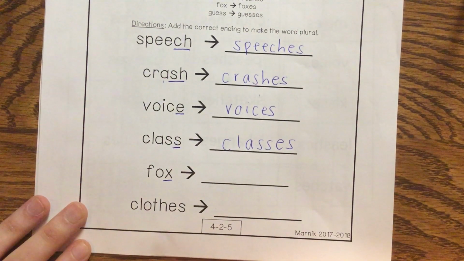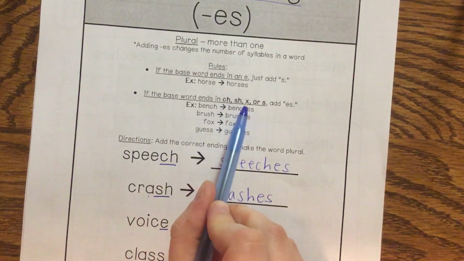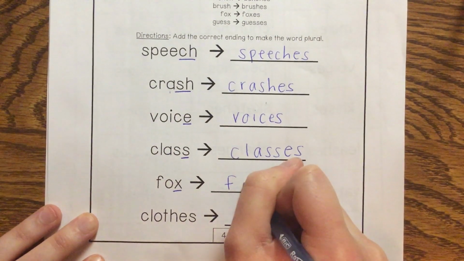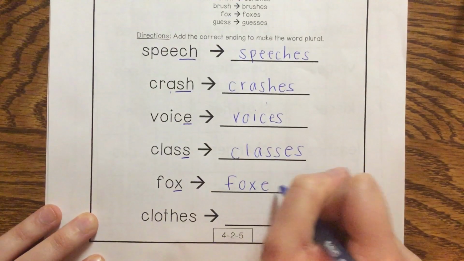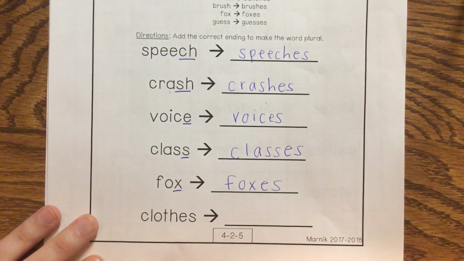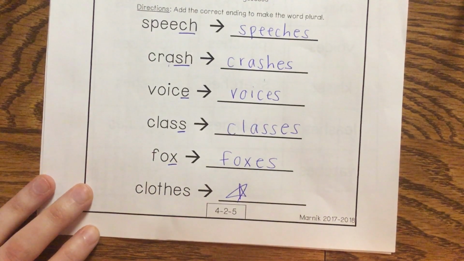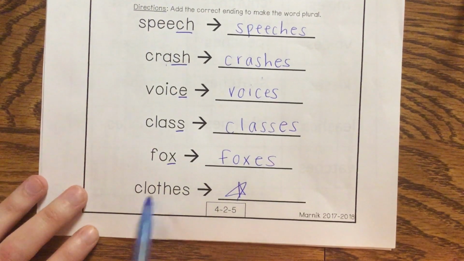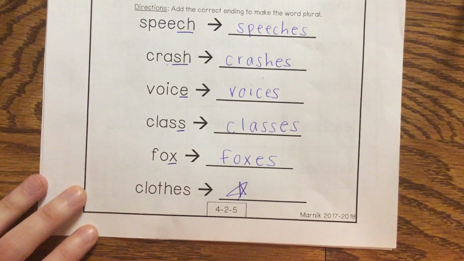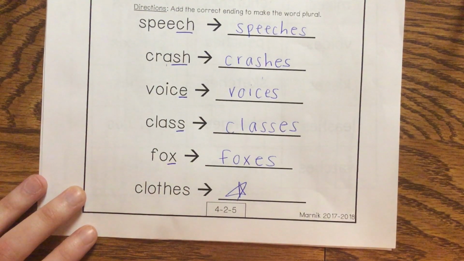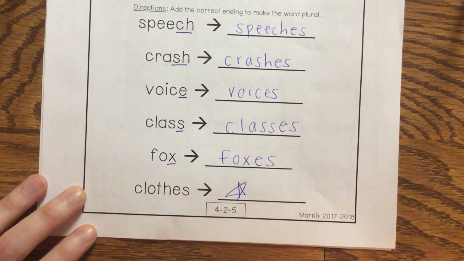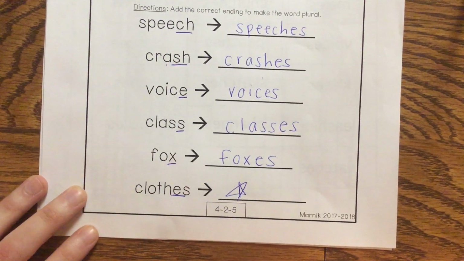Look at the word fox. Underline X in the base word. Check your rules. If the base word ends in an X, you add es. So F-O-X-E-S, foxes. Clothes is our oddball for this week. So put a star on the line. Clothes is already plural. We don't say, oh, I have to get up and put on my clothes, because clothes is just more than one anyway. So this is just an oddball. It already ends in es, so we don't have to do anything.